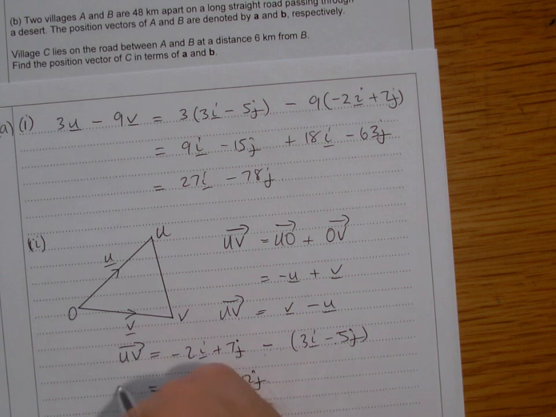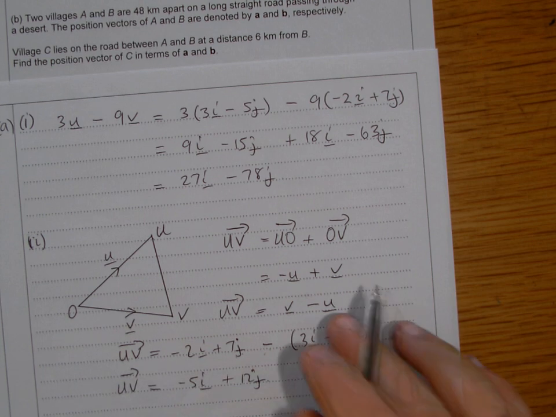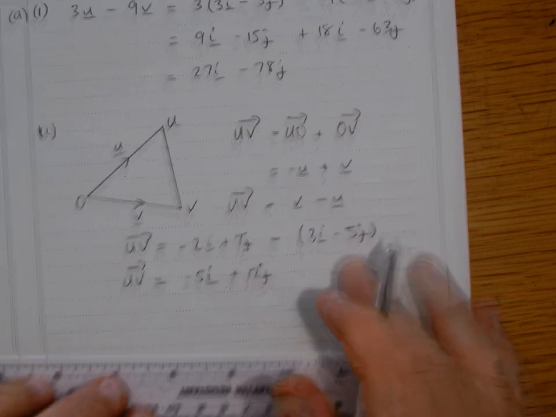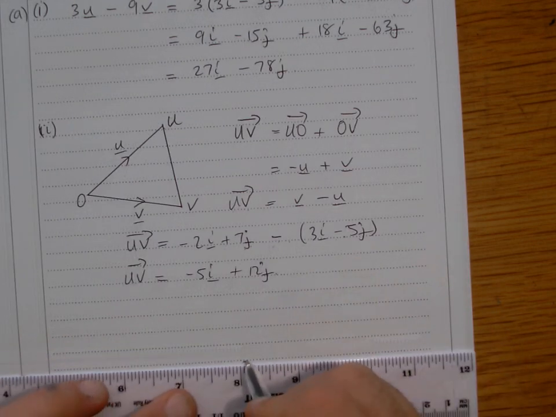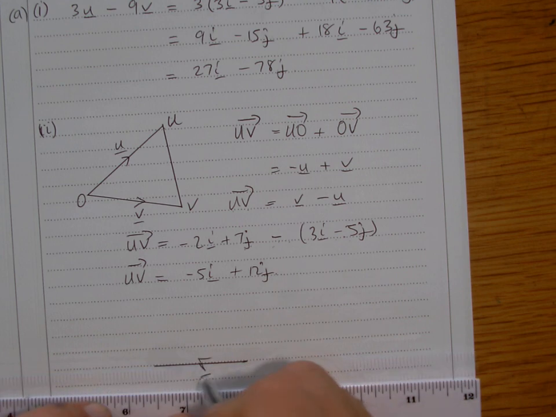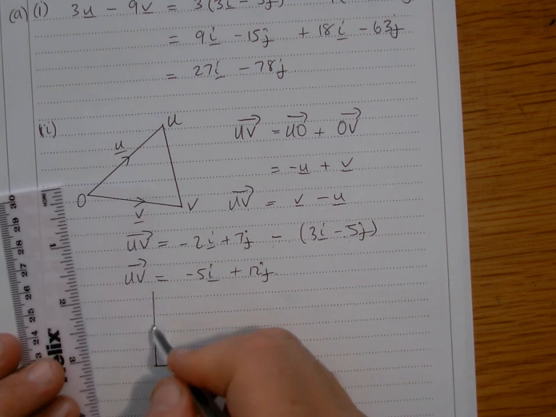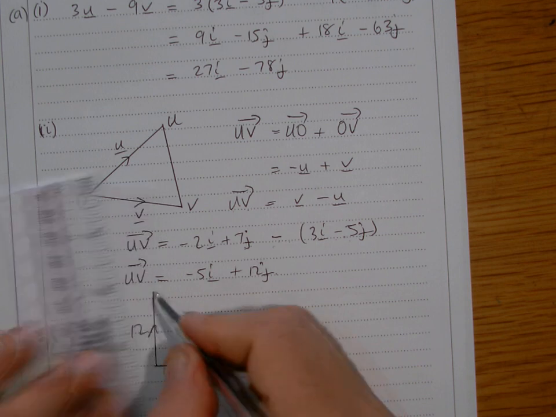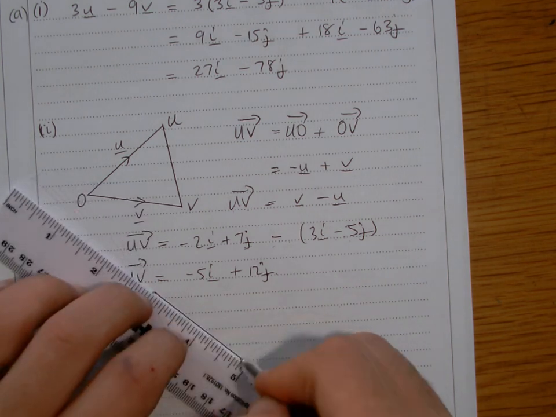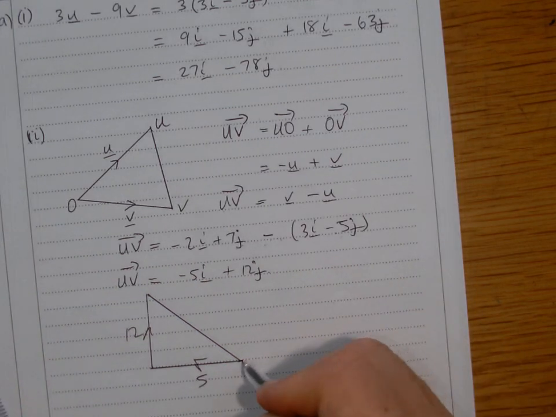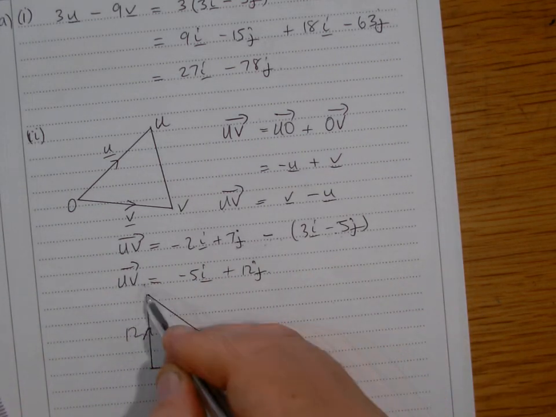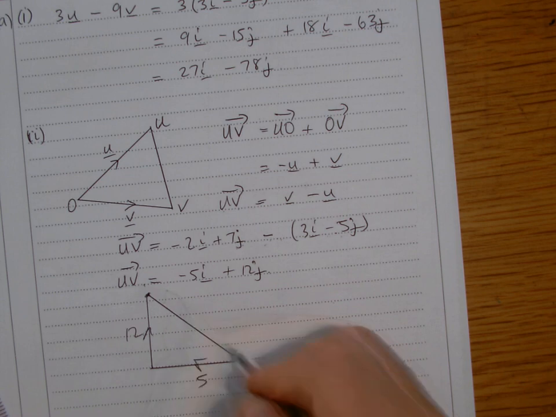Now, that's the vector. Of course, we want the length. So if we think about this diagrammatically, minus 5 in the i direction is sort of going that way, and then 12 in the j direction is going that way. I literally want to combine the overall effect of that. So essentially you're starting here, you're going across 5, up 12, you end up here. So we want the length of that distance there.